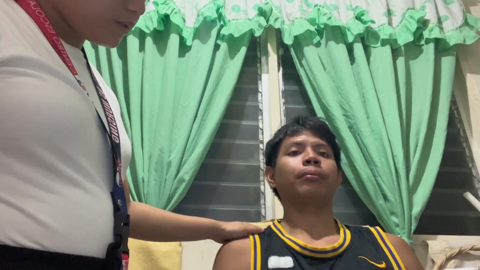Okay, so for the lungs and thorax assessment naman po, is we need to inspect the shape and symmetry of the thorax. So, gagawin po natin dito is observe lang po natin yung chest ni patient for symmetry, the deformities, or abnormal breathing patterns. So, sir, breathe po normally.